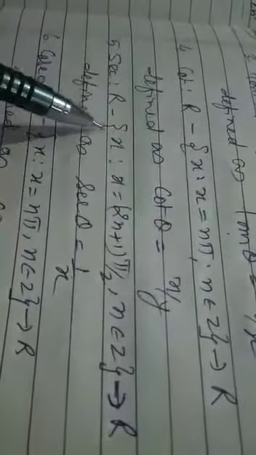Number 5, sec such that R minus the set of x such that x is equal to (2n plus 1) pi by 2, n belongs to Z, tends to R, defined as sec theta, and sec theta is hypotenuse upon base, and hypotenuse is 1 and base is x, so 1 upon x.